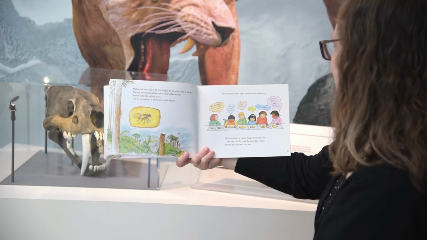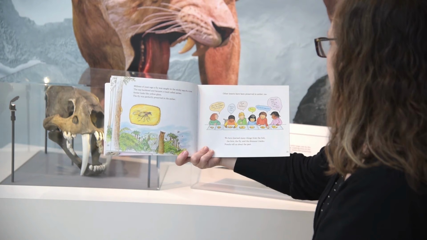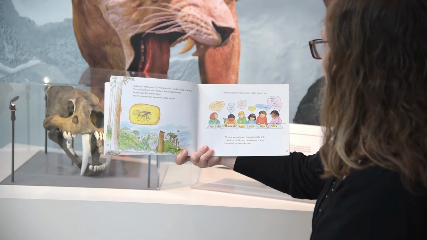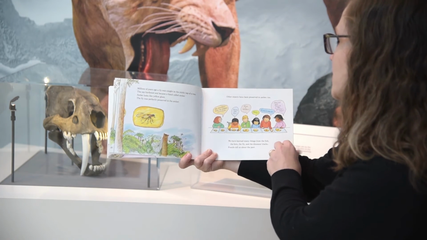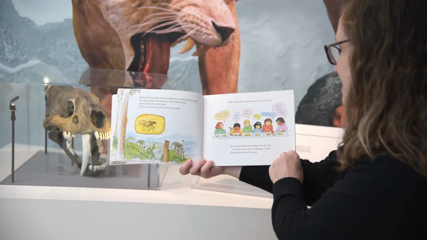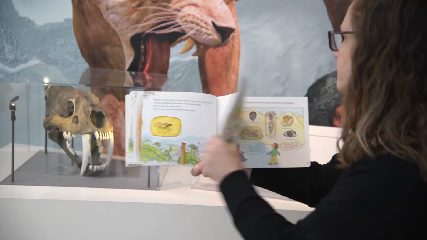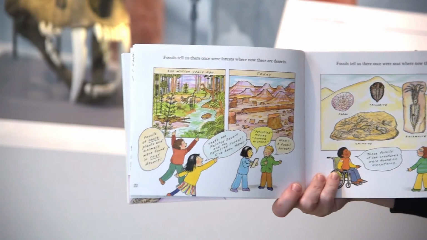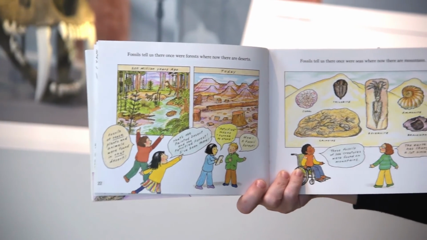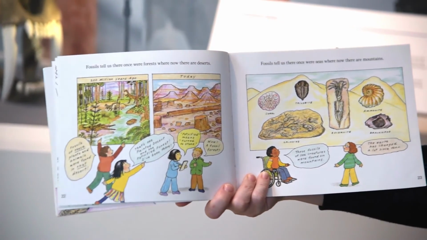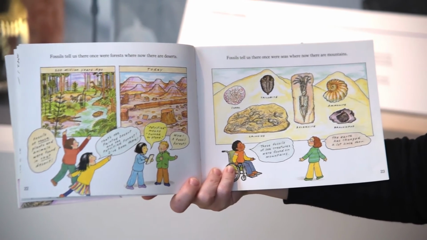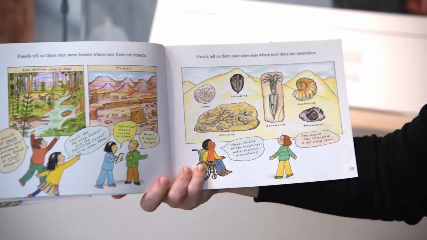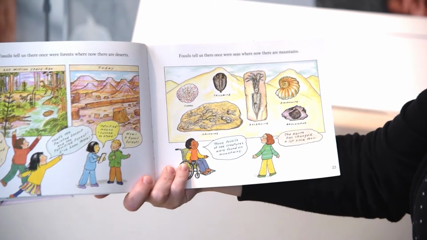We've learned many things from the fish, the fern, the fly, and the dinosaur tracks. Fossils tell us about the past. Fossils tell us there were once forests where there are now deserts. Fossils tell us there were once seas where there are now mountains.